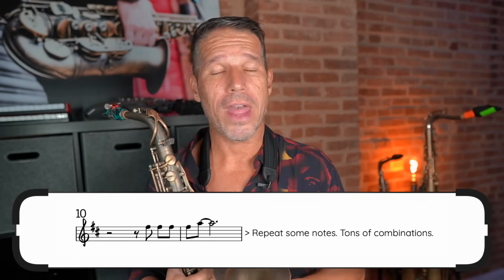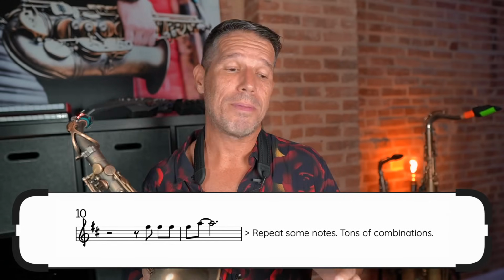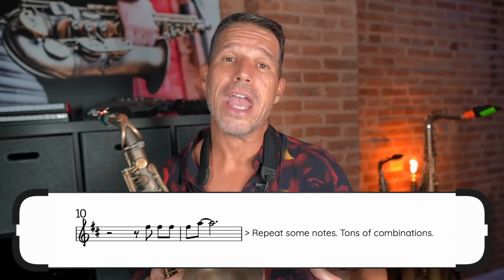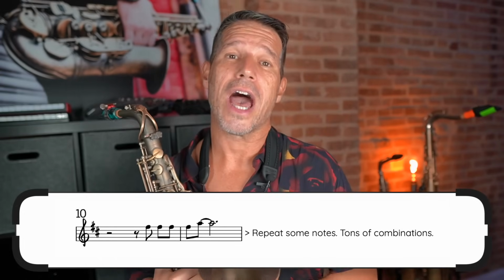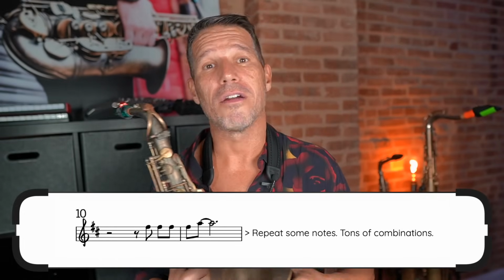In this last example, we are going to get a lot of mileage because we are going to repeat some notes. Now, I'm starting off repeating that F sharp on the and of 3, but you could repeat the F sharp, you could repeat the A, you could change the rhythm, you could repeat both of them. You can get a whole bunch of mileage out of repeating notes. This is what the written example sounds like.